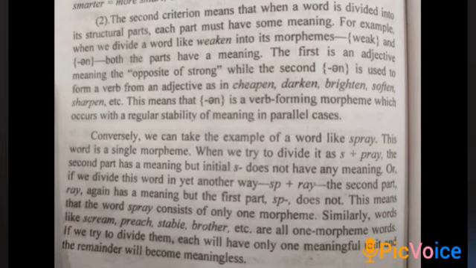In all these words, the inflection s is a morpheme because it changes the meaning of the given word into more than one. Boys means more than one boy, girls means more than one girl, and tables means more than one table.